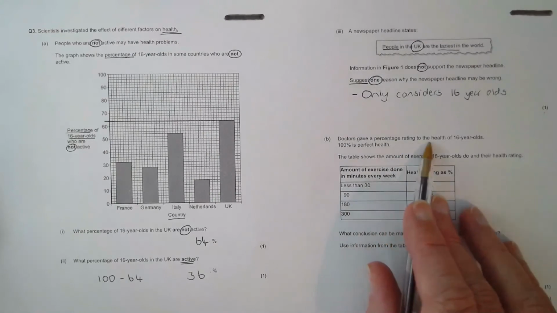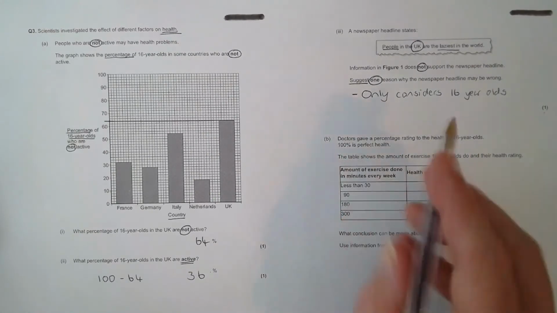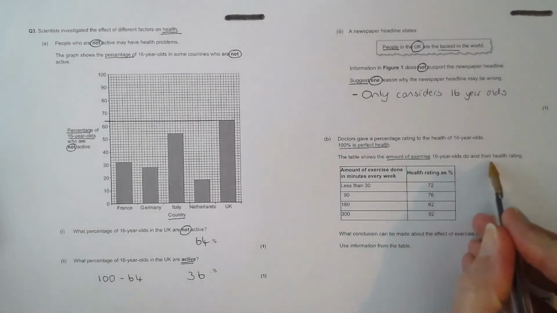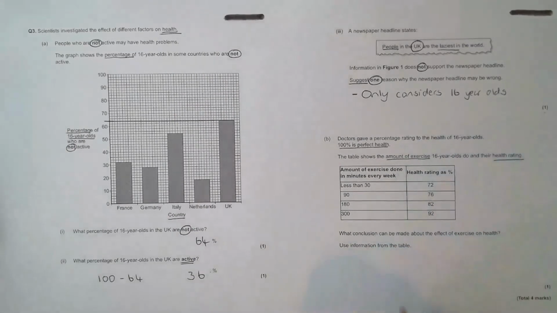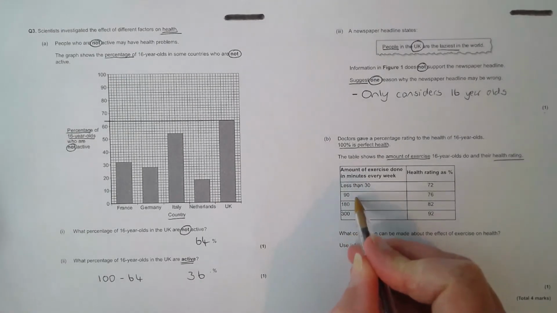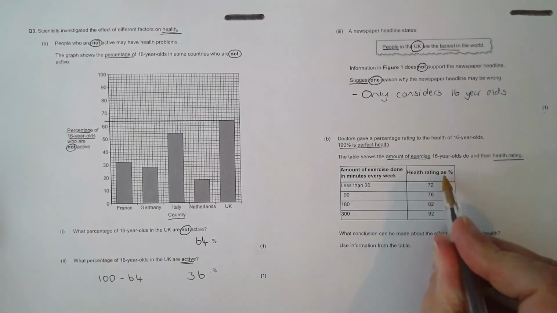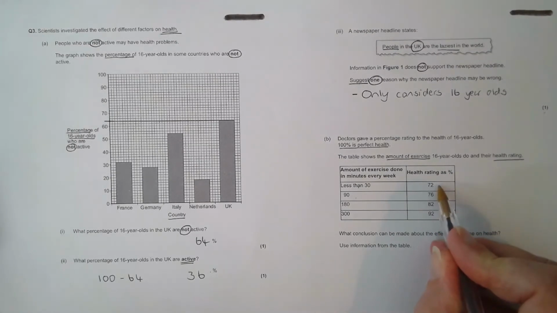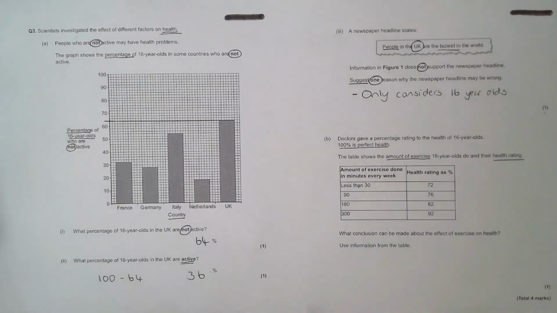Part B. Doctors gave a percentage rating to the health of 16-year-olds. 100% is perfect health. This table shows the amount of exercise that 16-year-olds do and their health rating. So we can see here we've got a graph that goes up in the amount of exercise that is done, and we can see over here that actually the health rating, it's as a percentage. We don't need to worry about what that actually means, but we can also see that the health rating gets higher as the amount of exercise gets higher.